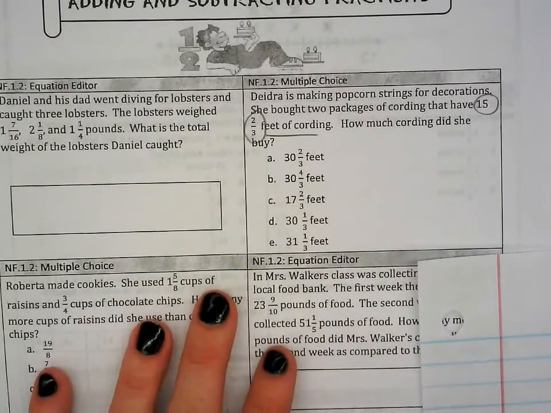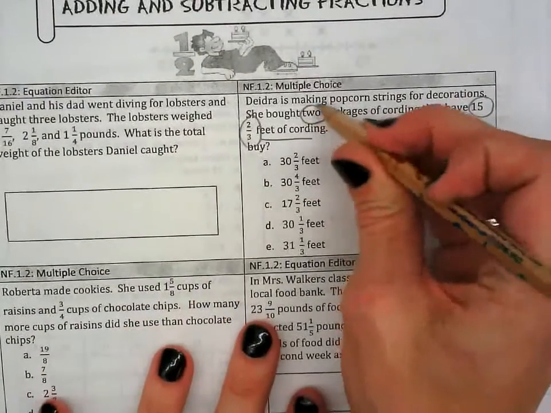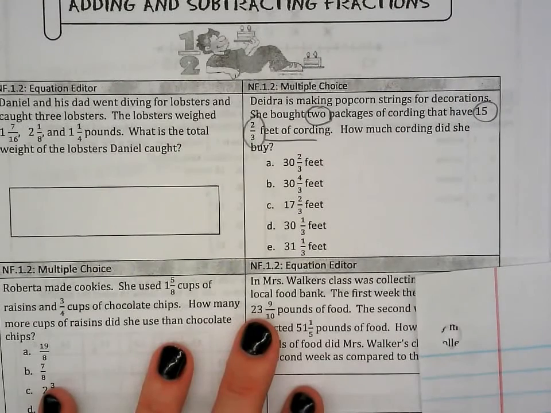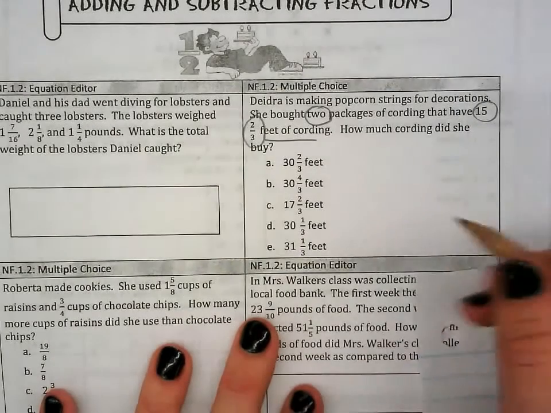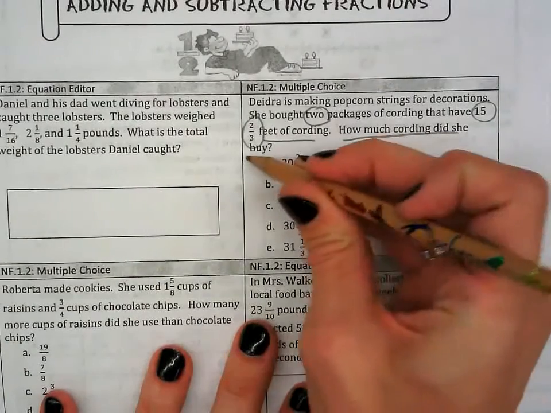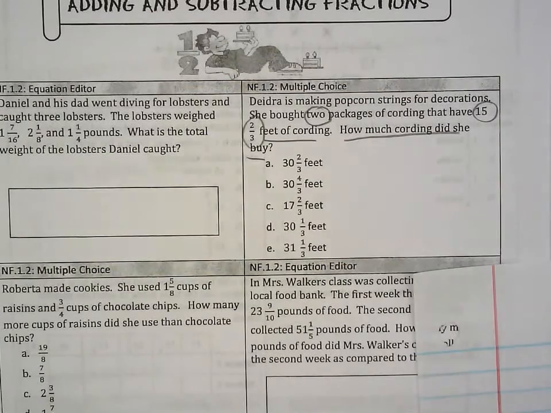We also have another number which might appear to be hidden. We have the number 2 because she bought 2 packages. So the next part is the U, underline the question. The question is asking me, how much cording did she buy? So then I need to think, okay, well, what is going to be my operation? If I want to know how much cording did she buy, what operation word do I have in my word problem?